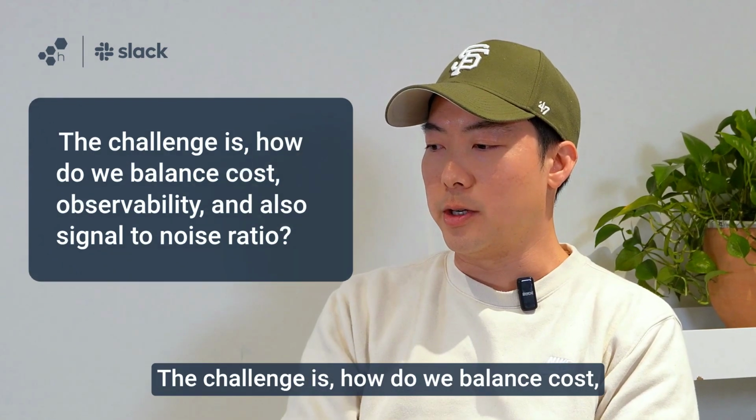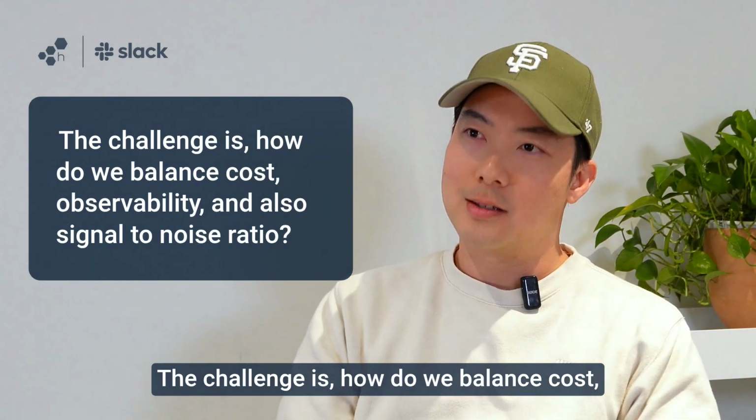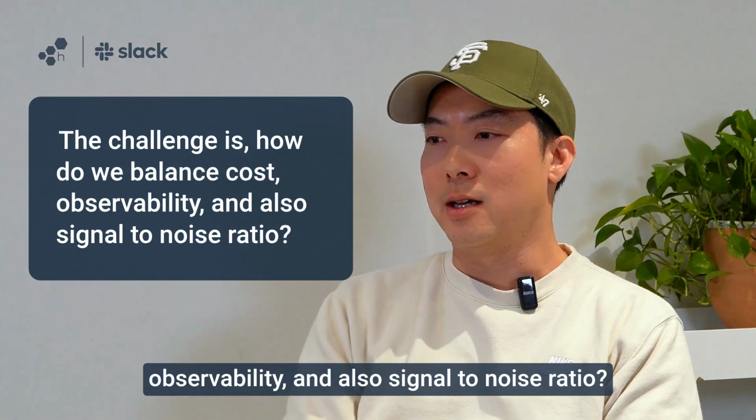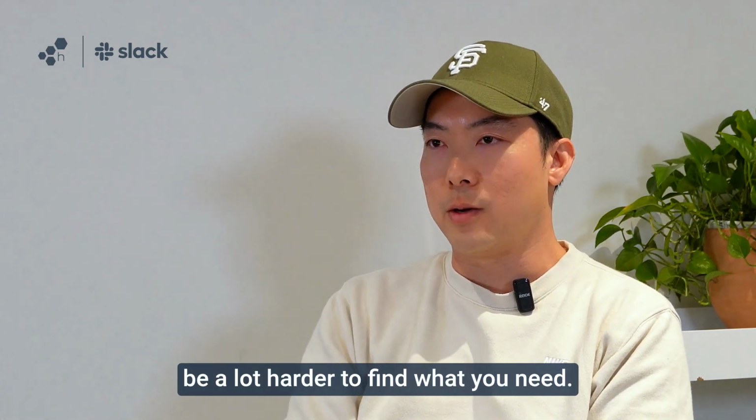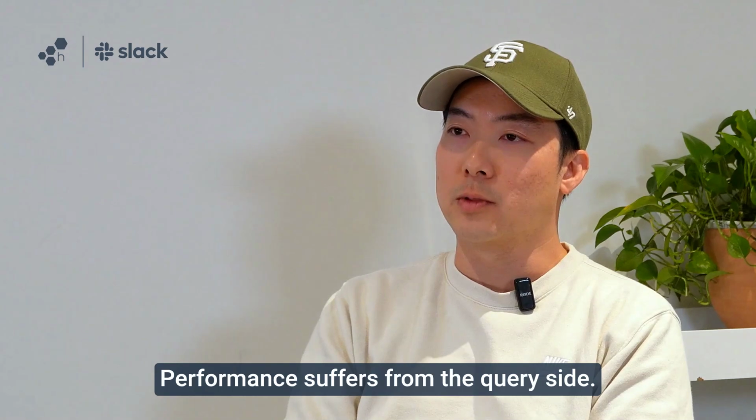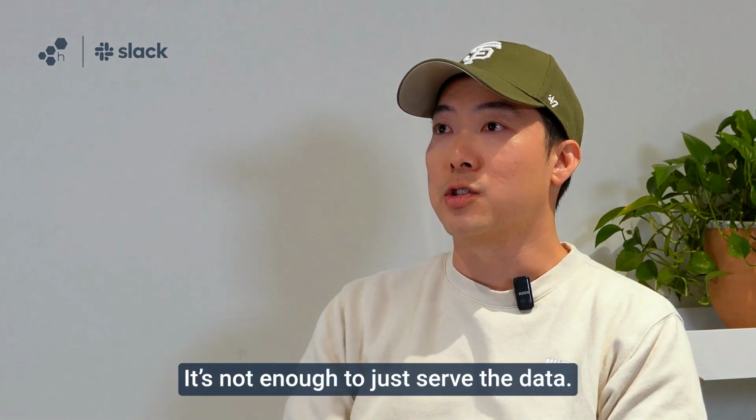The challenge is, how do we balance cost, observability, and also signal to noise ratio? If you throw everything in there, it's going to be a lot harder to find what you need. Performance suffers from the query side. It's not enough to just serve the data.